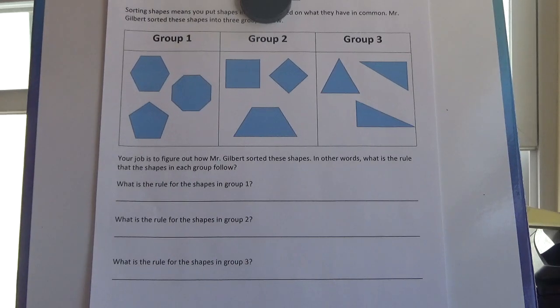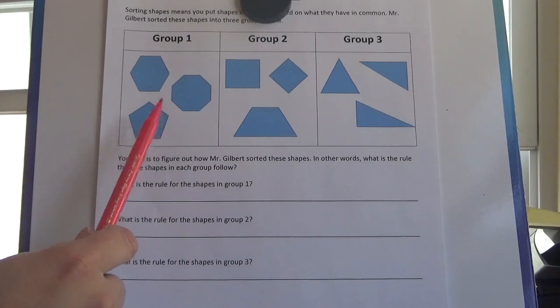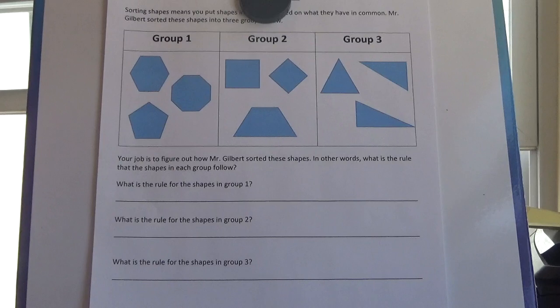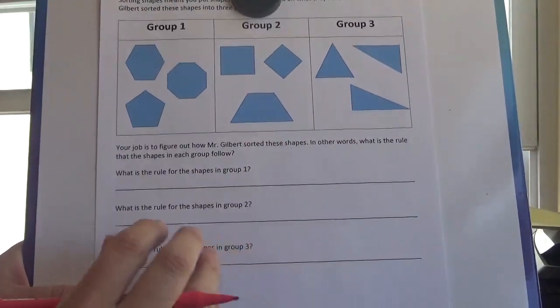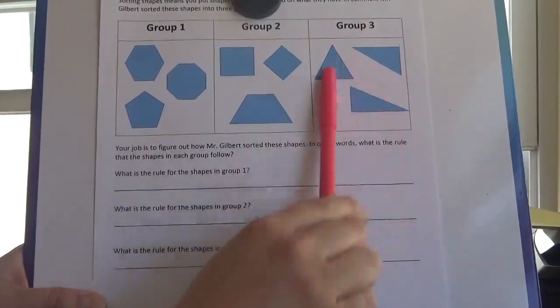Awesome. Hopefully you've had a chance to go over these. We're going to jump right into it. Now, I know that group 1 makes you think that you have to start here with group 1, but you don't necessarily. When I looked at these, my eyes immediately went to group 3 because I could tell that all 3 of these objects were triangles. And I know they're triangles because they have 3 sides and they have 3 vertices or corners. That's my daughter in the background. So I know that Mr. Gilbert sorted these by the fact that they're all triangles.